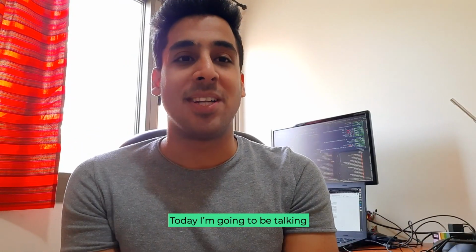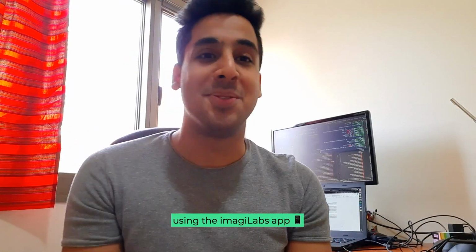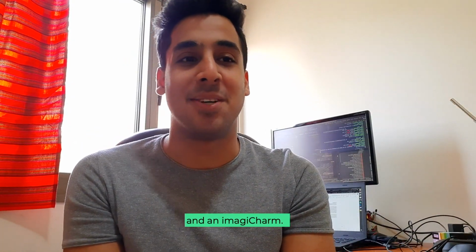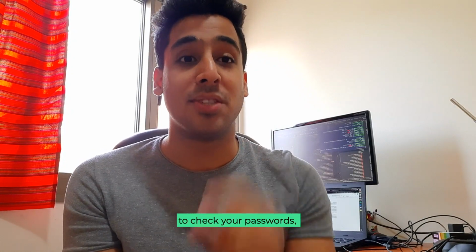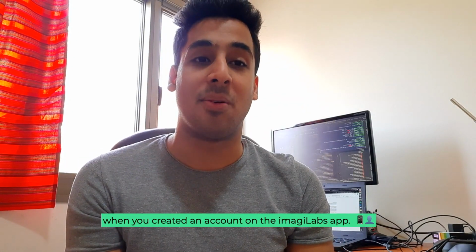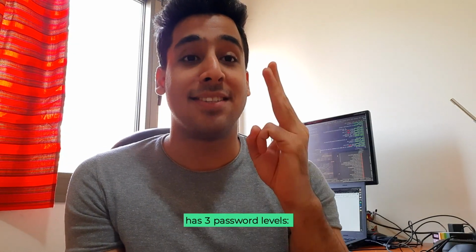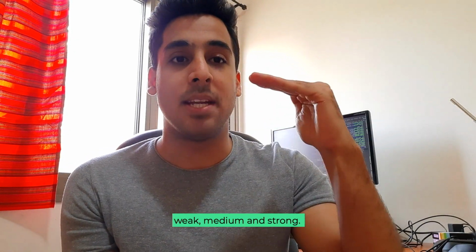Today I'm going to be talking to you about creating a password checker using the imagiLabs app and an imagi charm. We used a password checker to check your passwords when you created an account on the imagiLabs app. The sample project that I created has 3 password levels: weak, medium, and strong.